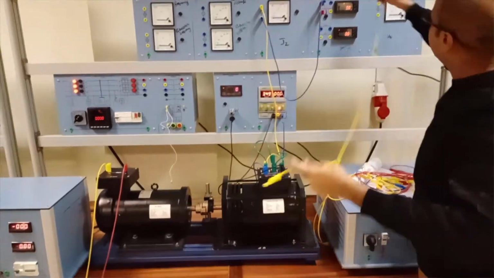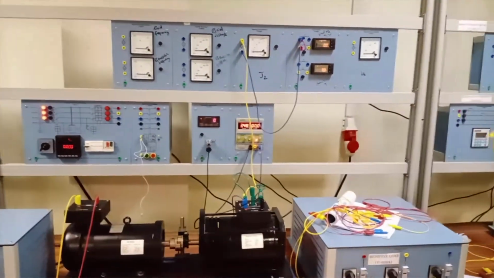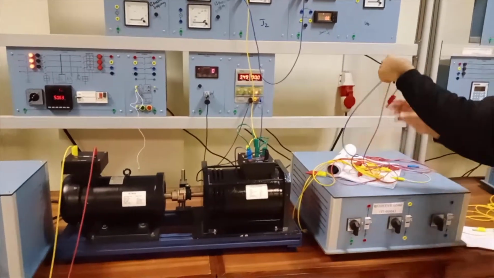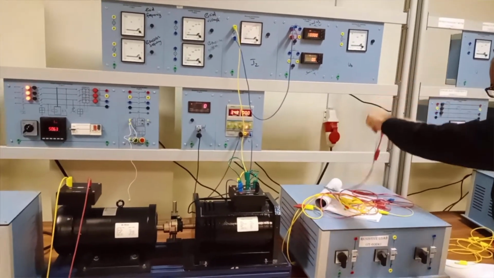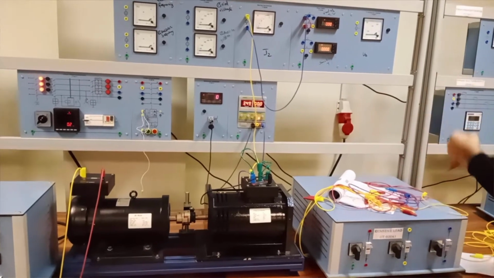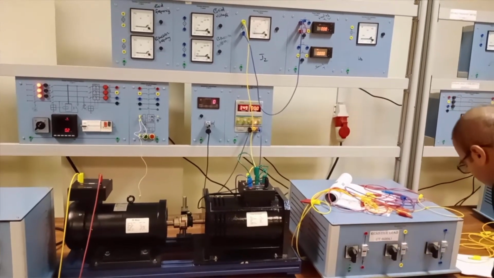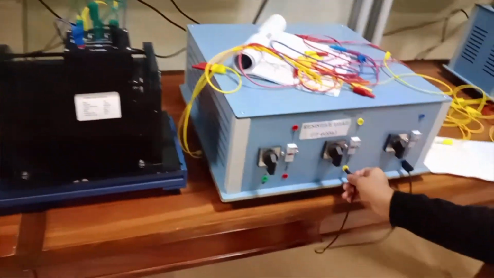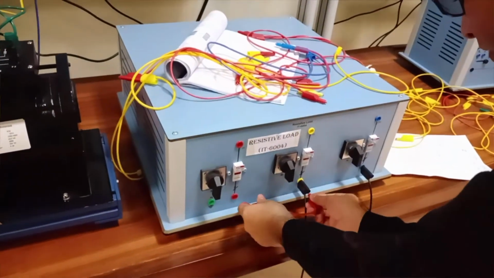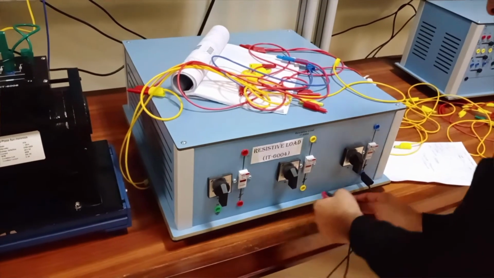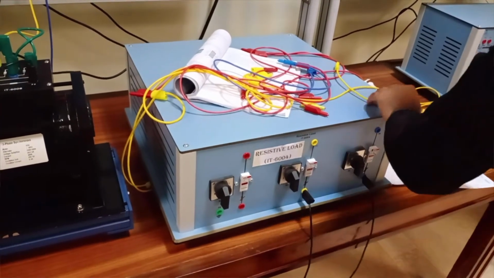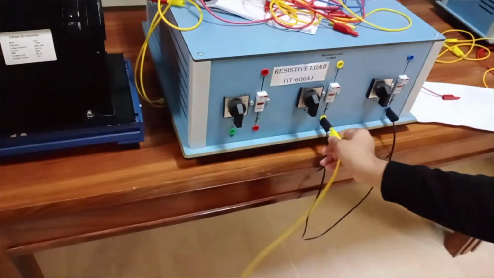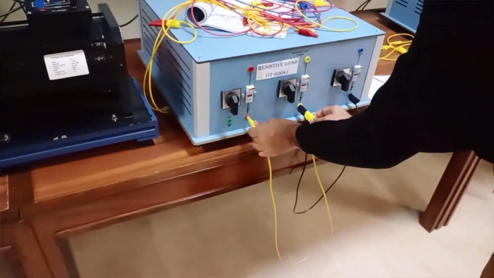Then we also have to connect our load. Here the load is connected in star connection, so the last points are star connected here.